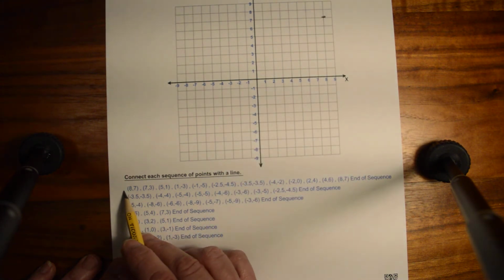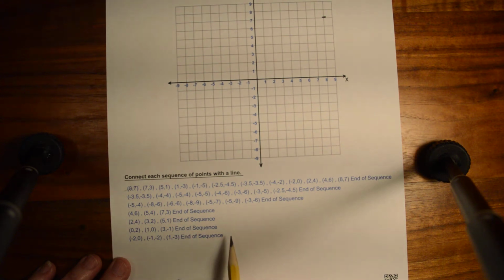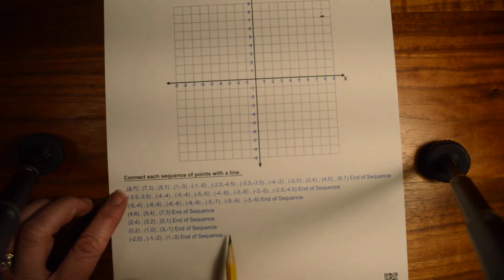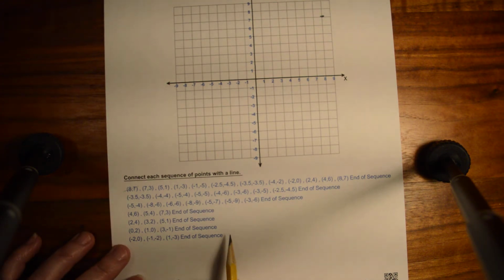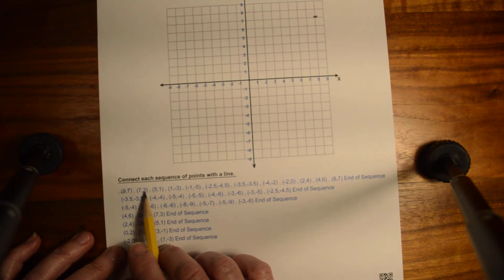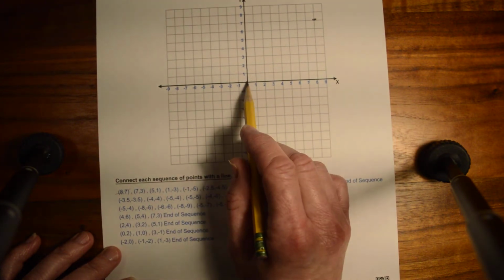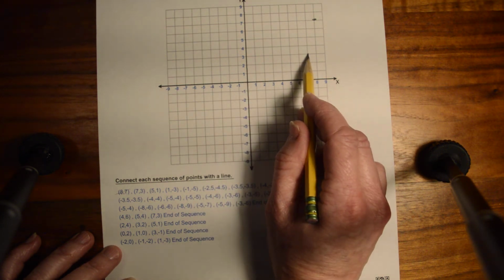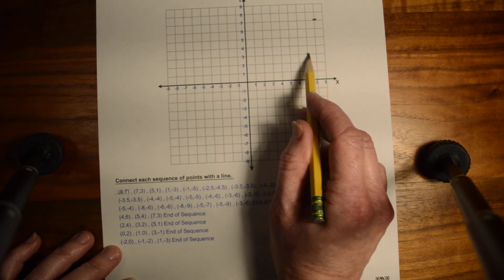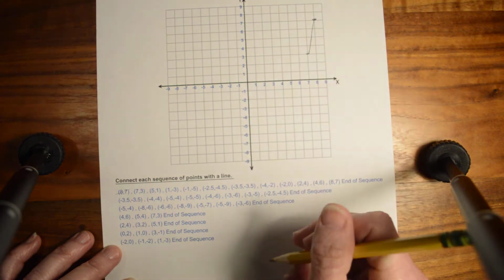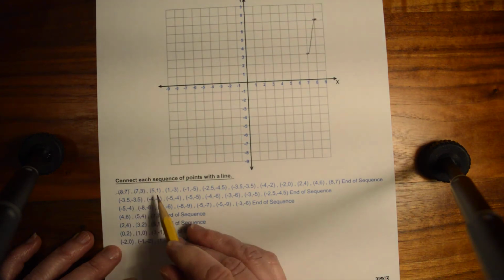I like to put a little light line through it so that I remember that I've done it, but I don't make it so crossed out that if I make a mistake and go back to look at it, I can't read what it says. So I'm just going to lightly cross it out. All right, next it says to plot the point 7, 3. So that should be from the origin over 7, up 3. And now we connect those 2 points. And again, lightly cross that out.